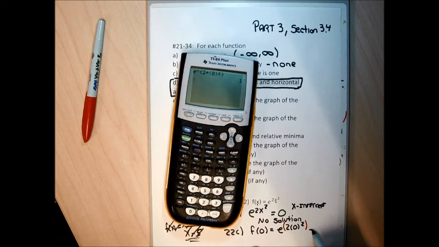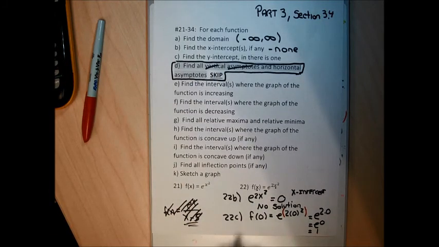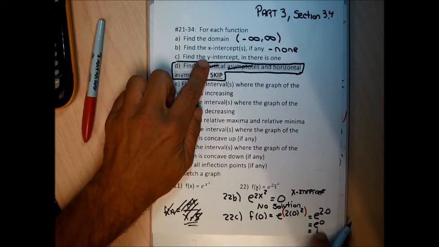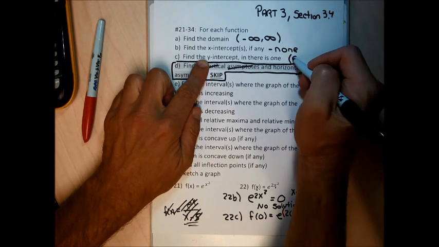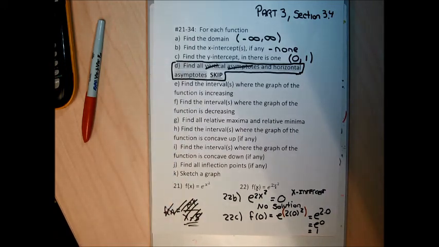If I did this by hand, the exponent would be 2 times 0, because 0 squared is 0. That would give me e to the 0 power, and anything to the 0 power is 1. So the y part of the y-intercept is 1, and the x part is going to be 0, because always when we're finding an intercept, the opposite letter that we're finding the intercept for is going to get a 0. So I'm finding the y-intercept, so the x part has to be 0, and the algebra gave me y equal to 1.